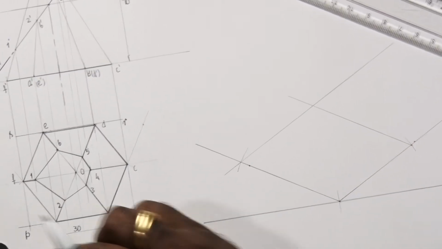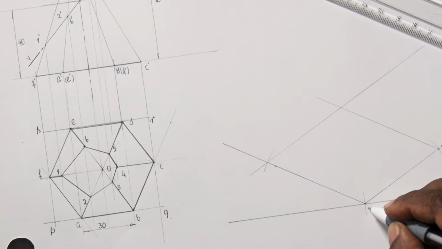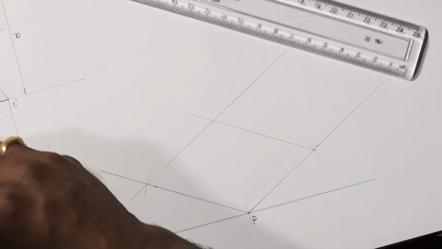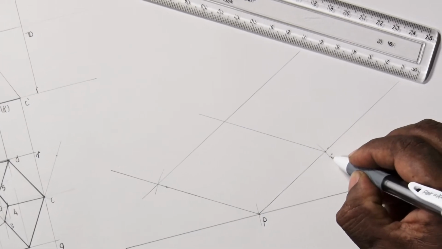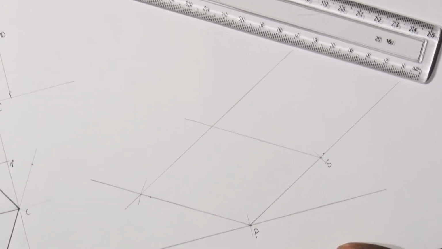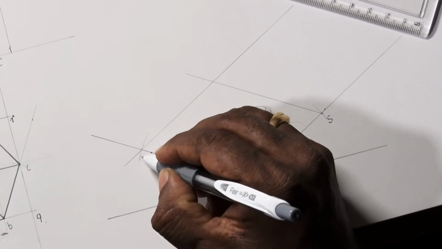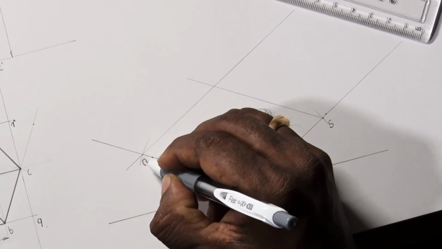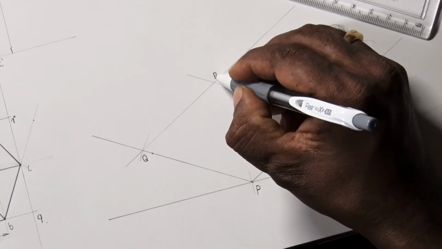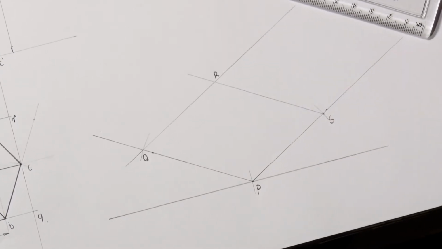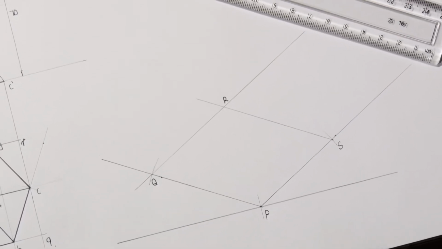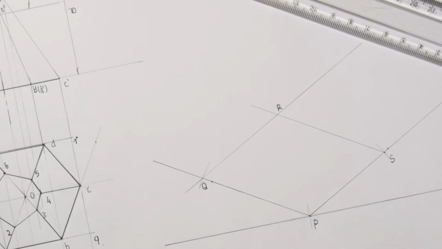Okay, so we have P here, capital P, and S here, PS here. So you get Q here, then you get R here. This is how we have planned. So we can name the shapes accordingly.